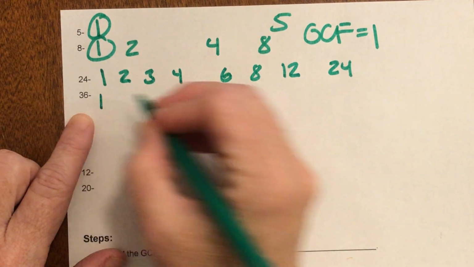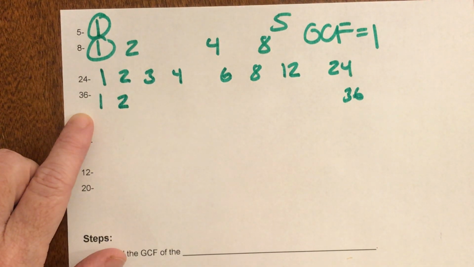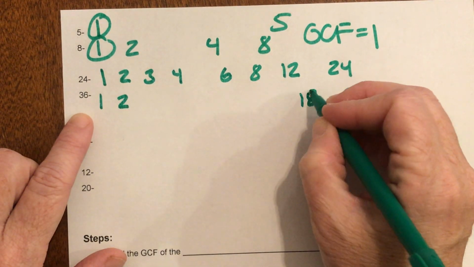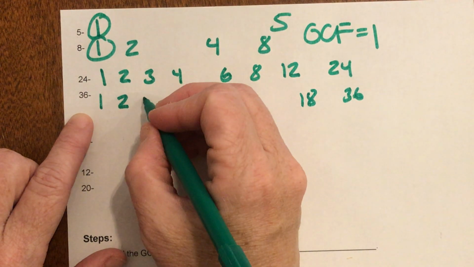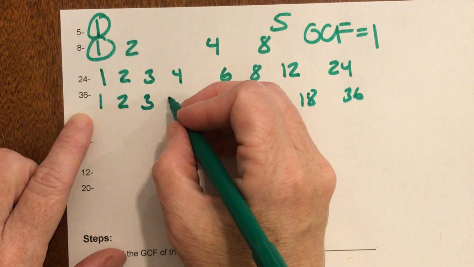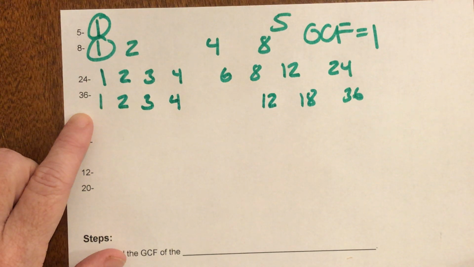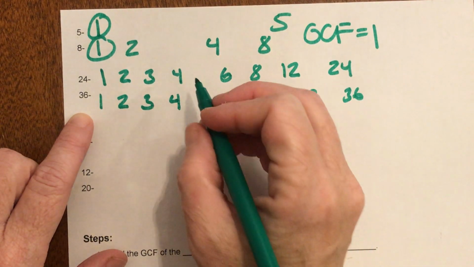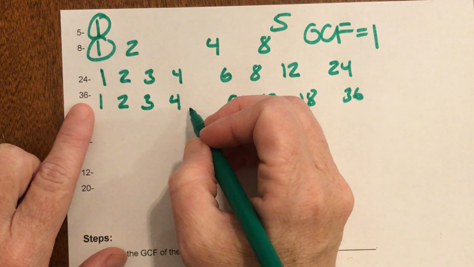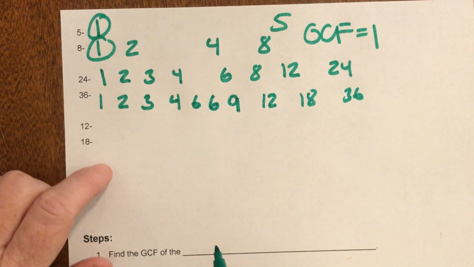So let's try 36. 1 times 36. Oh, this is a really hard one. 2 times 18. Not sure how many of you got that one. 3 times 12. 4. Does 4 work? And if you're ever like, I'm not 100% sure, you can just pause and kind of think, but it does, because 4 times 9 is 36. 5 doesn't work, and 6 times 6. And then I'll stop because I have a repeat.